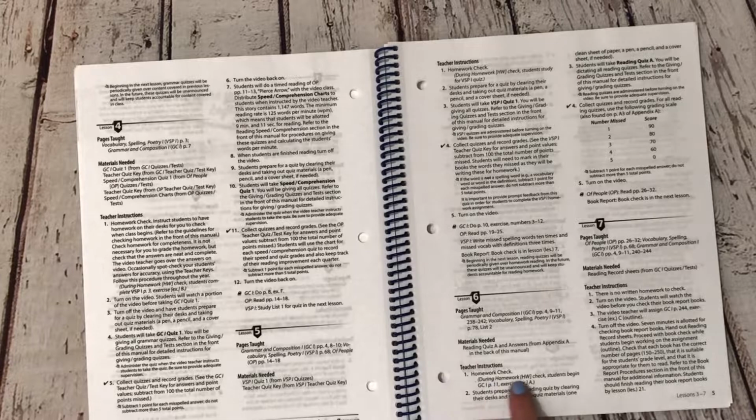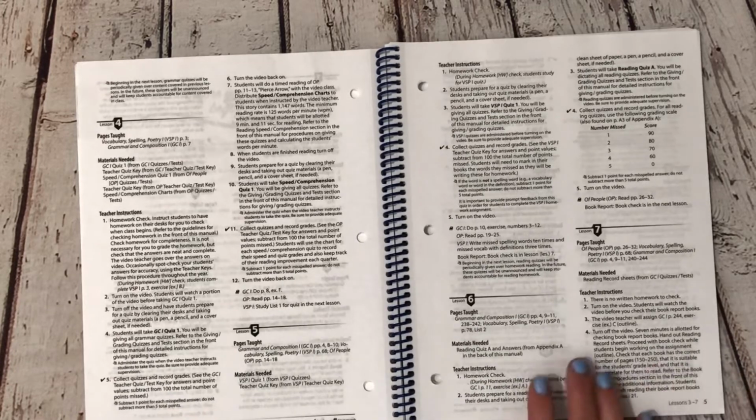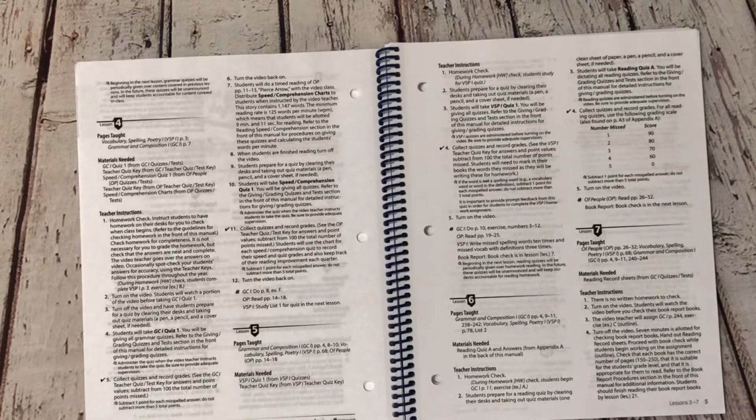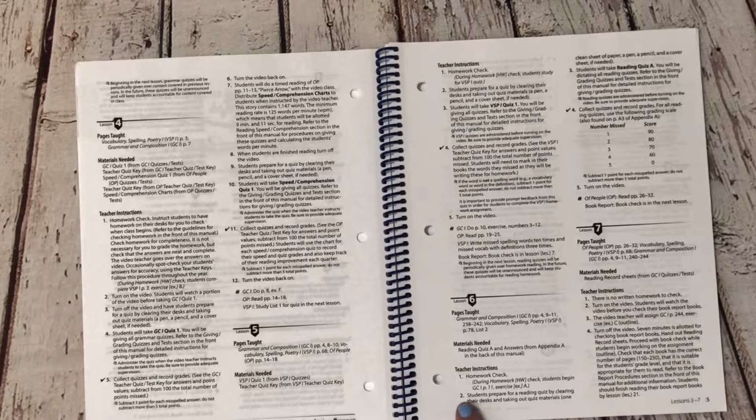So everything, they're just showing you abbreviations that they're going to continue on throughout the year. So just pay attention to the abbreviations. It may seem like a lot to you now, but it's super easy. You'll get used to it.